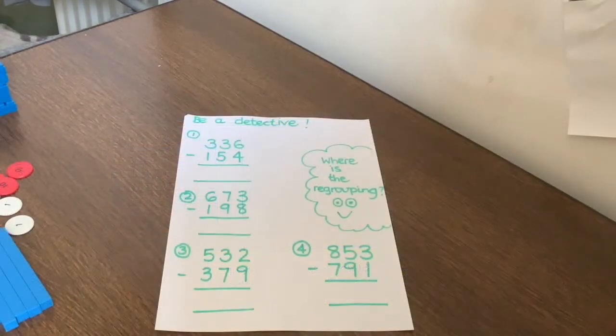Okay, so we've done quite a bit of work on subtraction now. And I want you to be a detective. Use those detective skills. Use those spidey senses that we talked about. Don't work out the answers yet, but can you tell me where the regrouping would be? Which of the place value columns will need the regrouping? Have a really careful look.